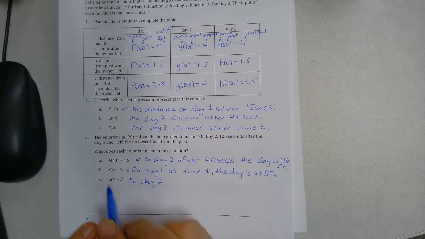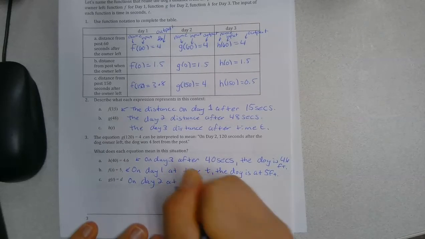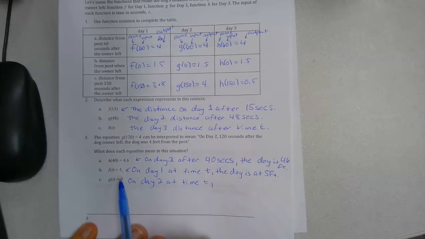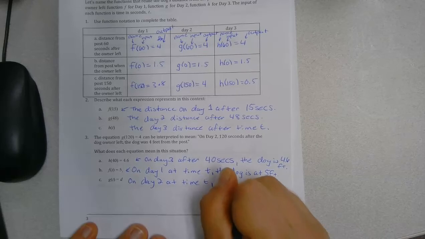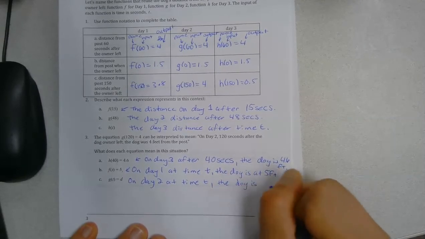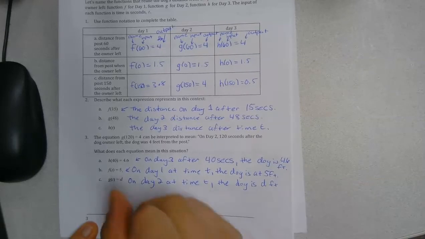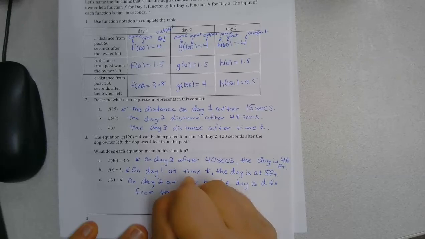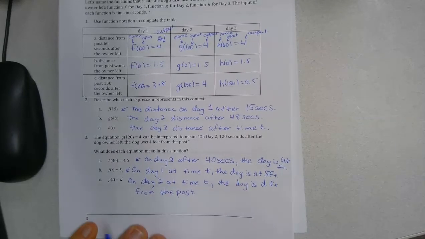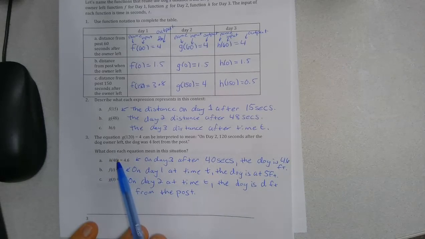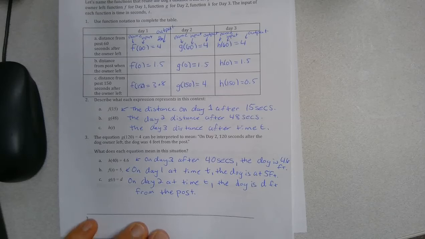So on day 2, at time t, the dog is d feet from the post. If you notice, function notation is very handy because we have a large sentence and words here, which is written in very small mathematical notation.